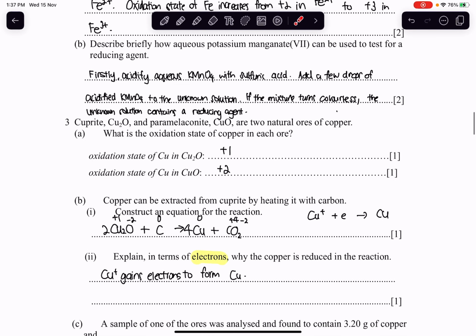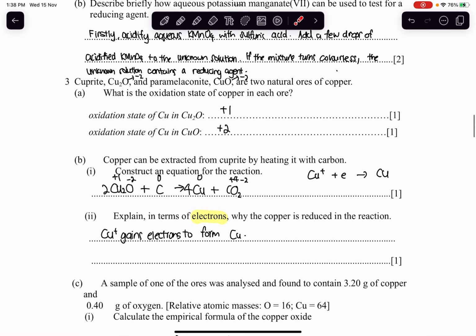Next, cuprite Cu2O and paramelaconite CuO are two natural ores of copper. What is the OS of copper in each ore? Remember oxygen will take -2. So copper is +1 in Cu2O and +2 in CuO. It's also reflected by the name. If I want to name this, it will be copper 1 oxide, so the 1 refers to the OS. And this one will be copper 2 oxide, the 2 refers to a +2 OS.